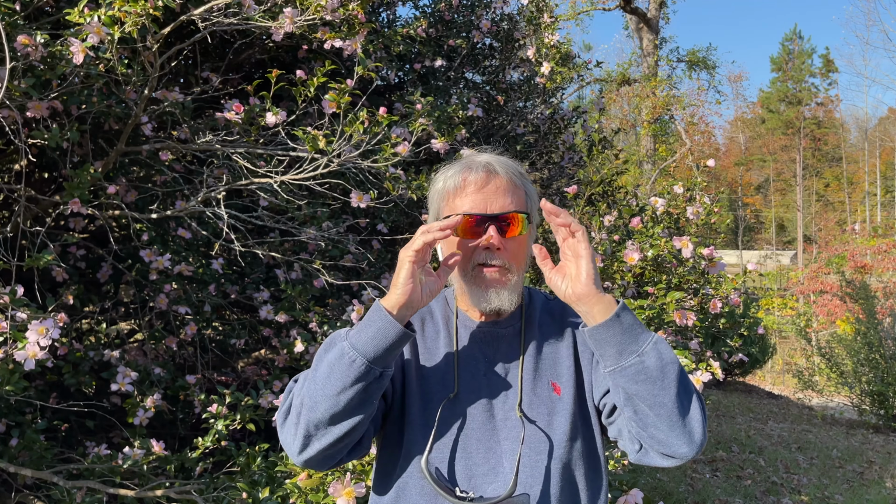on this farm. Now, these are not polarized. These sunglasses here, a different brand I have, are polarized, but they're not impact resistant, these particular ones, so I usually don't wear them a lot working on stuff.